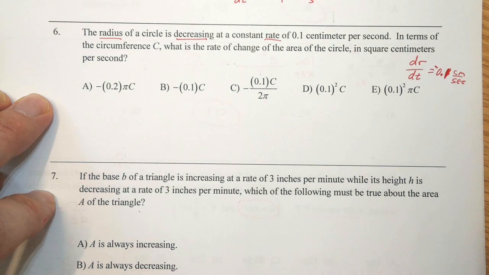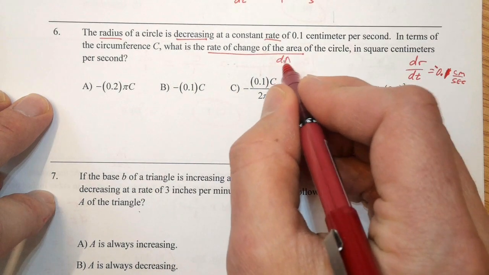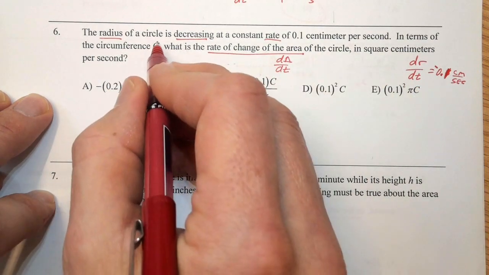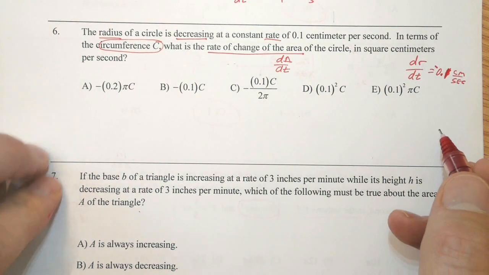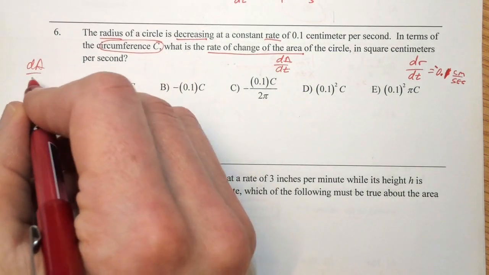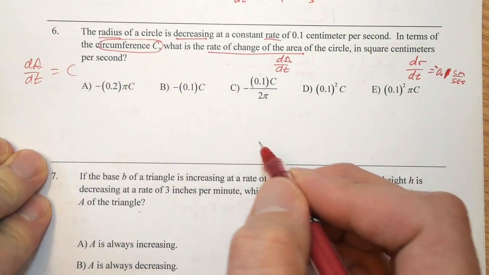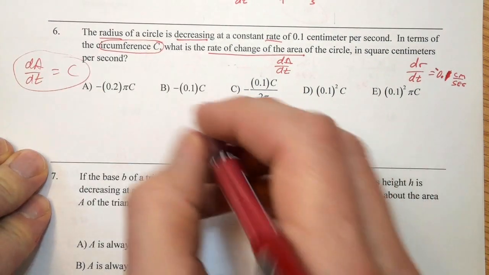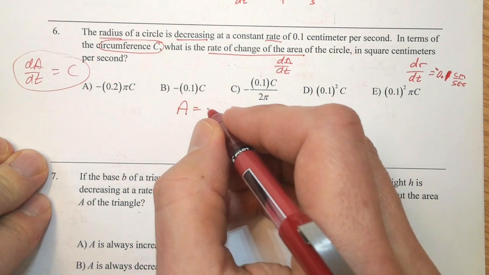All right. We want to find the rate of change of the area, so we're looking for dA/dt, but we want it in terms of the circumference. So this is similar to one of our homework problems. We're looking for an equation that's going to have dA/dt on one side and C on the other, with maybe some other stuff involved. That's what our goal is. So let's get our area formula going. Well, we know what the area of a circle is. It's pi r squared.